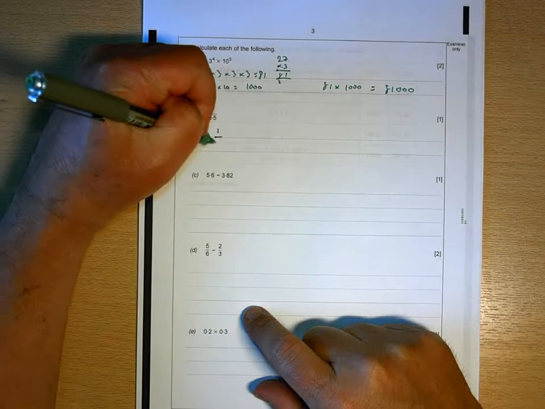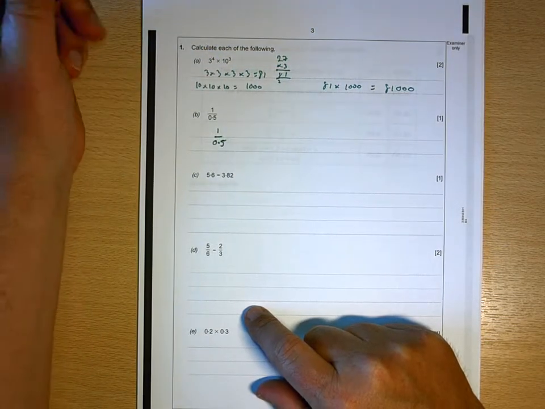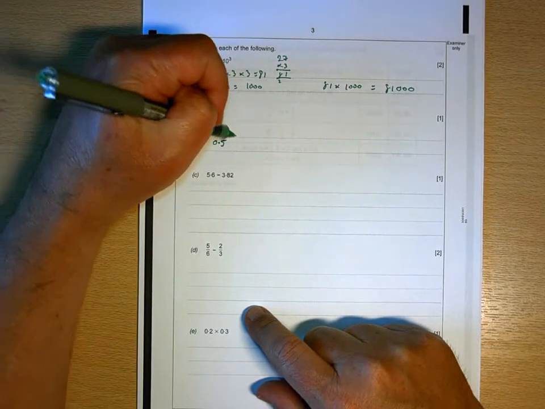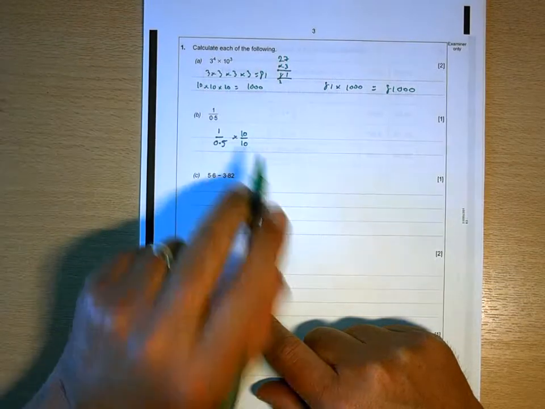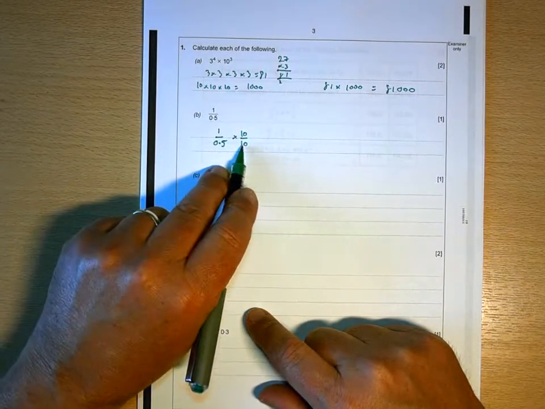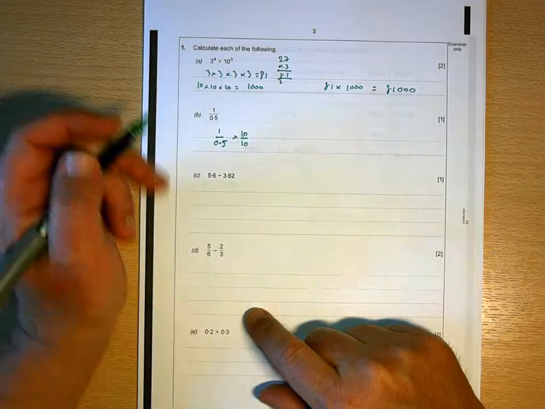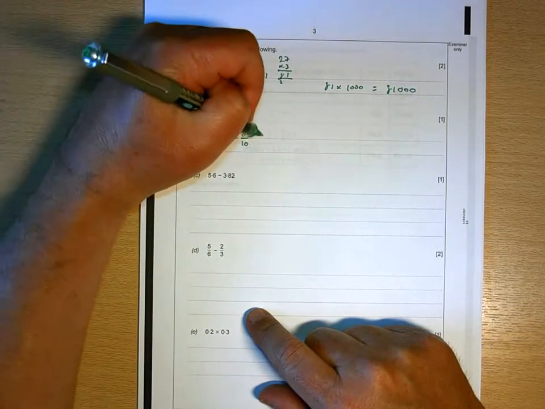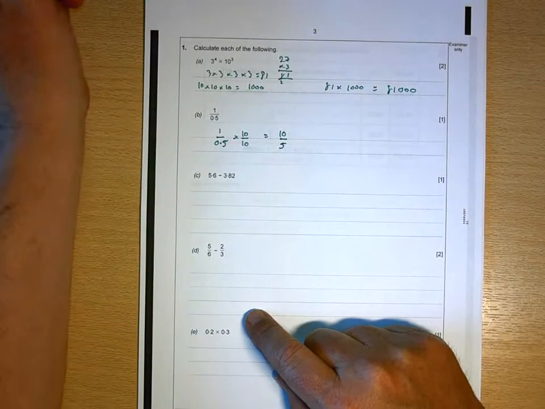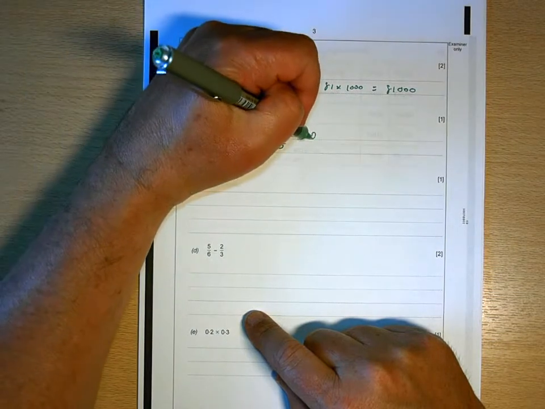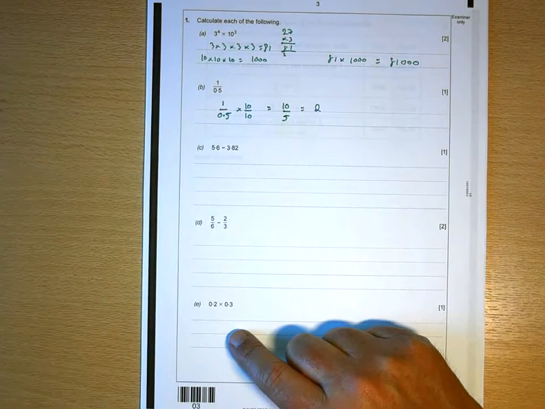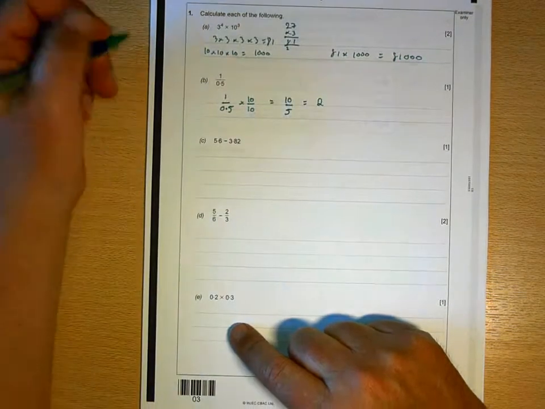There's lots of different ways of doing 1 over 0.5, but probably if we think of it as an equivalent fraction, we can make life easier for ourselves by getting rid of the decimal underneath. We can do that by multiplying by 10. In order to keep the balance of the fraction, if you multiply the bottom by 10, you have to do the same to the top, just as with equivalent fractions. So what you then get is 1 times 10 is 10, 10 lots of a half is 5, 10 over 5, 10 divided by 5 is 2. So 2 is the answer to that. Lots of different ways of going about that.